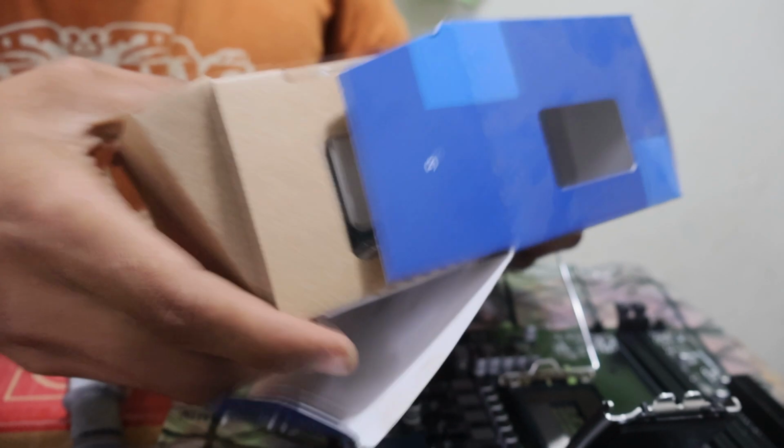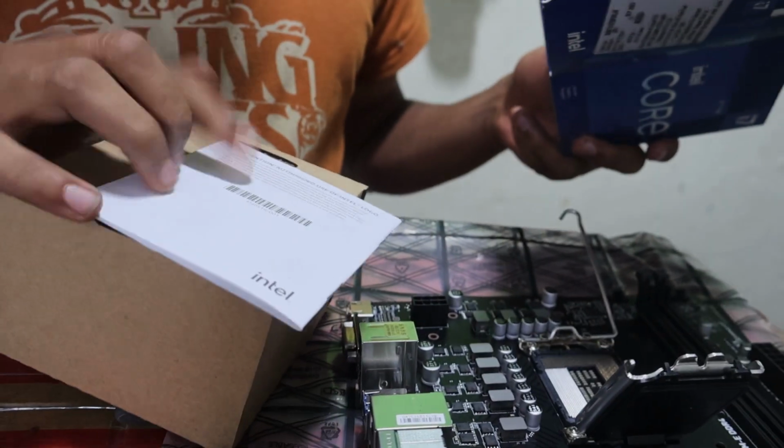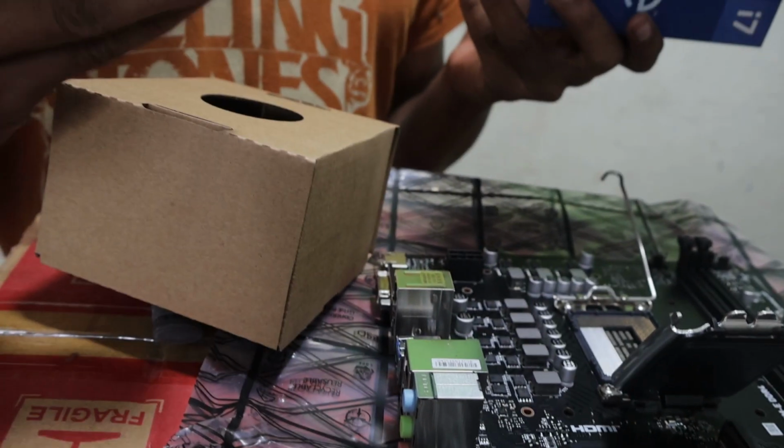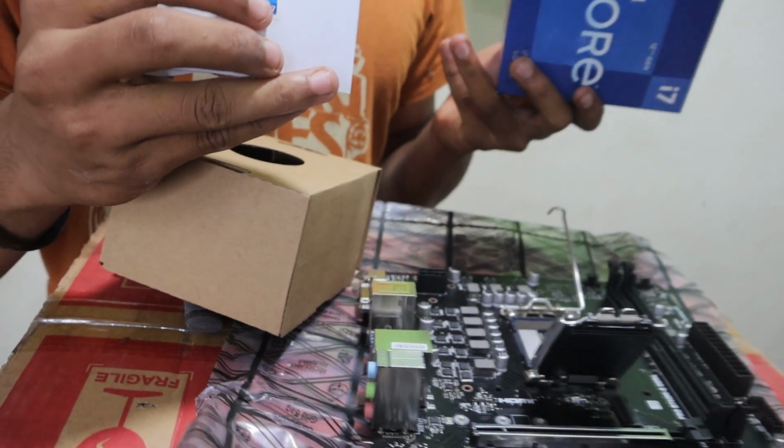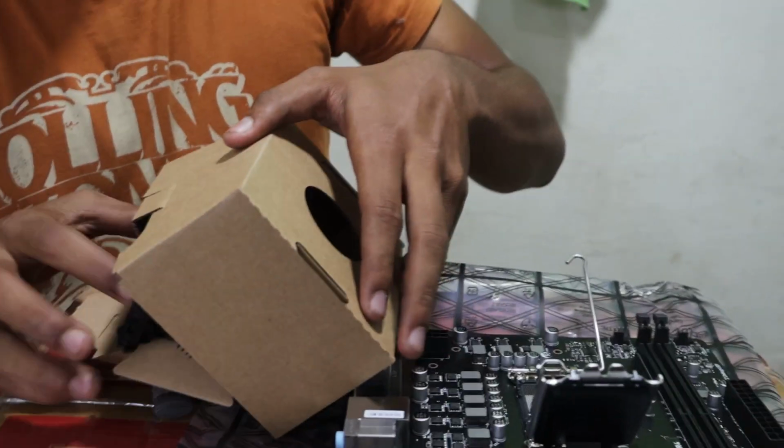Let me take a look. I'm sorry, I have just checked on the website. It is basically a 20 core CPU, and it comes with 12 cores and 8 threads technically. So overall, it is a mixture, a 20 core CPU. And you can see this is a sticker on the booklet.